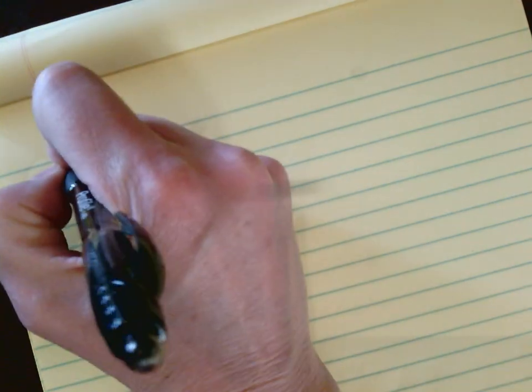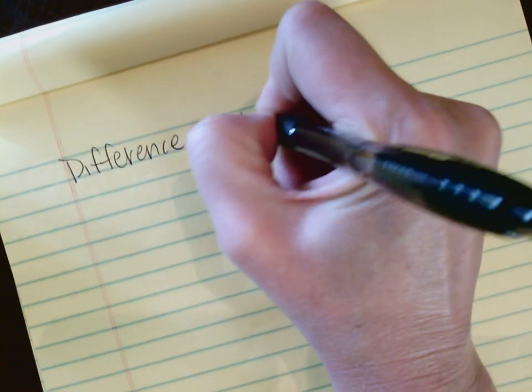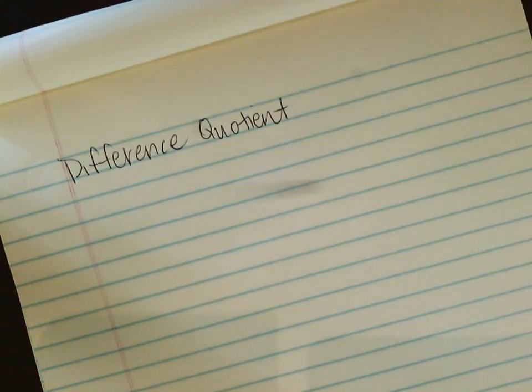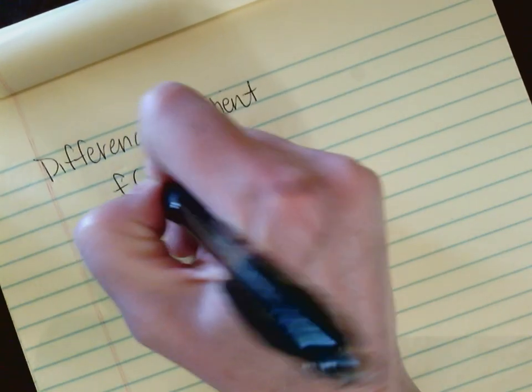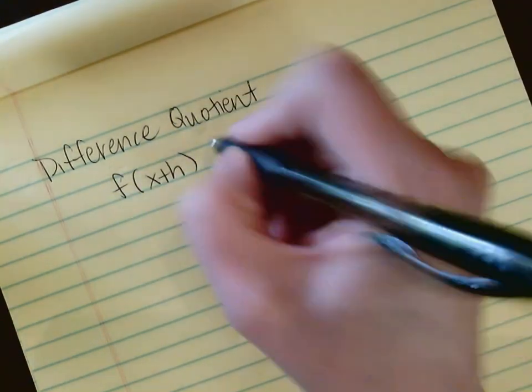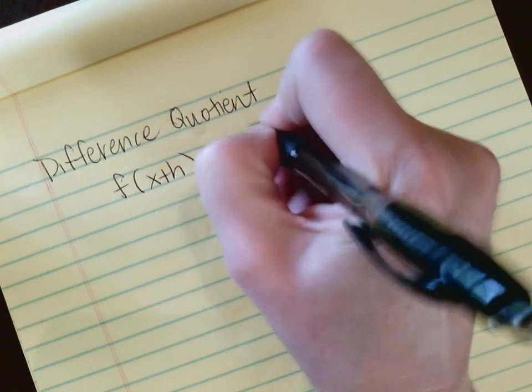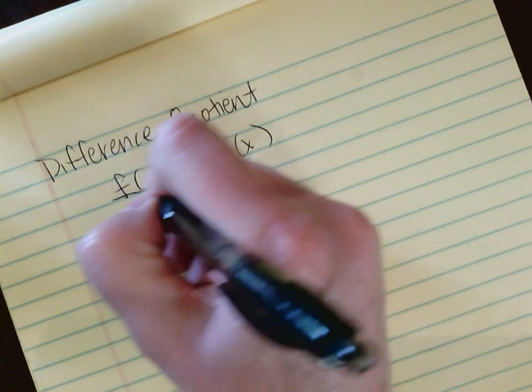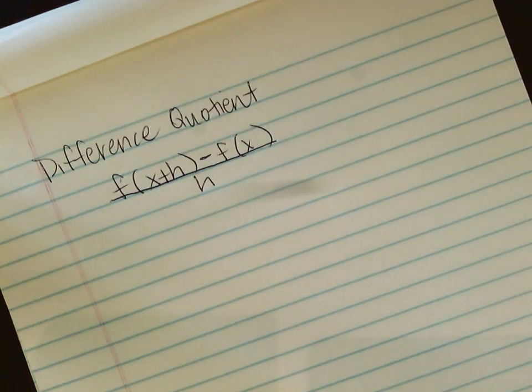Okay, section 5.4. The problems that we're going to be working in section 5.4 are going to be dealing with the difference quotient. So the difference quotient is f of x plus h minus f of x, all over h. That's the difference quotient that you're going to be using for all 5 problems in this section.